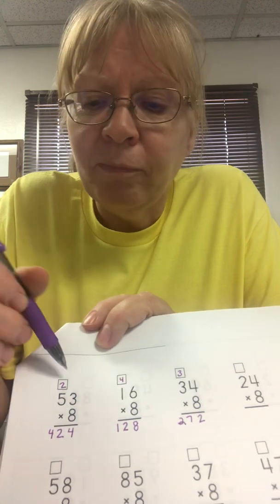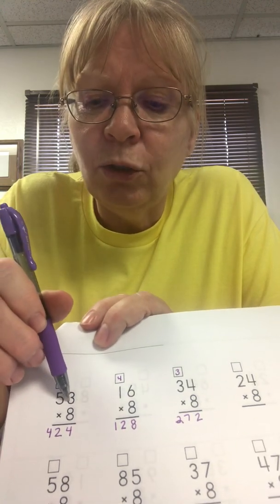So, all right, we're multiplying 8 times 3: 8, 16, 24. 4 goes in the 1's place, the 2 is carried above the 10's place. 8 times 5: 8, 16, 24, 32, 40. Plus 2 gives you 42. The 2 in the 10's place and the 4 in the 100's place.